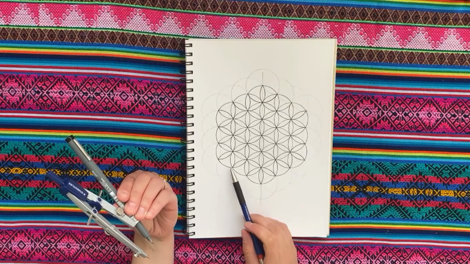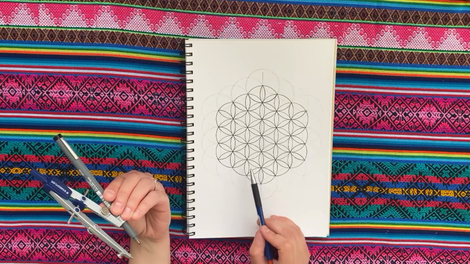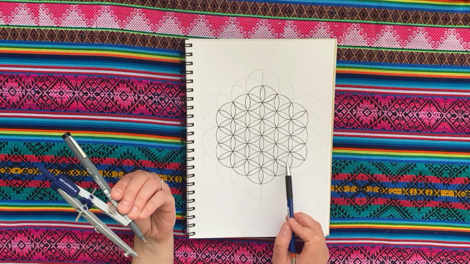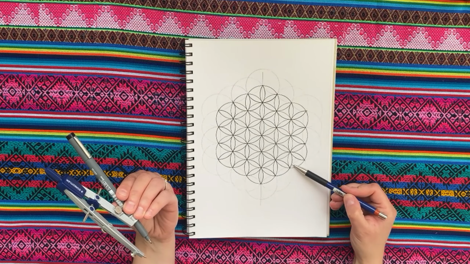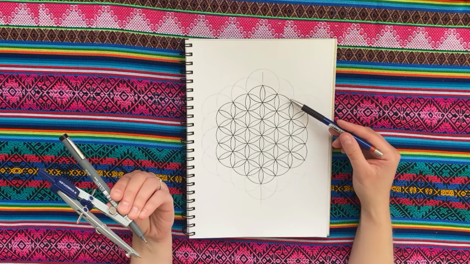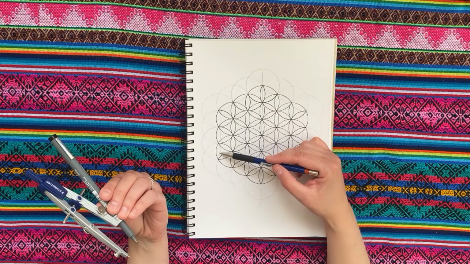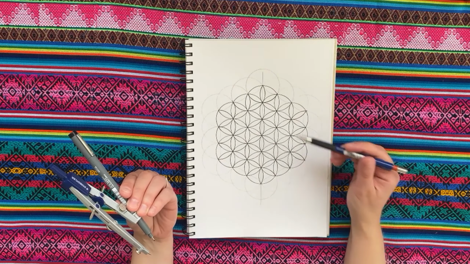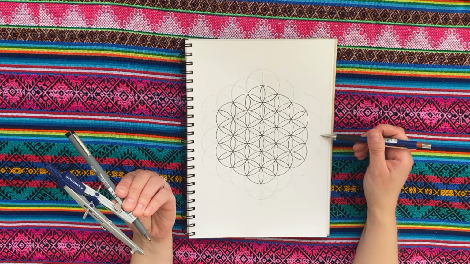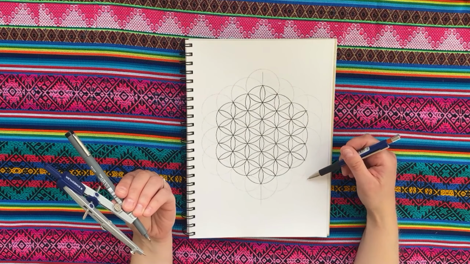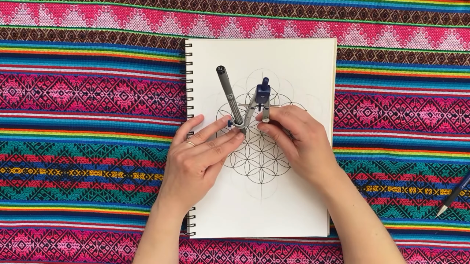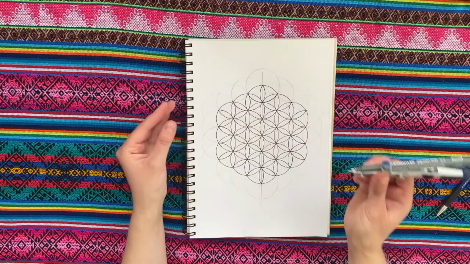Okay, so now you're gonna have all the petals of all the flowers inside the circles, like inside flowers, and we're only gonna be missing these ones here, there, here, there, and all around, right? So to do these ones, we're gonna be using the outer intersections of the circles. So again, just calibrating that we have the right width.